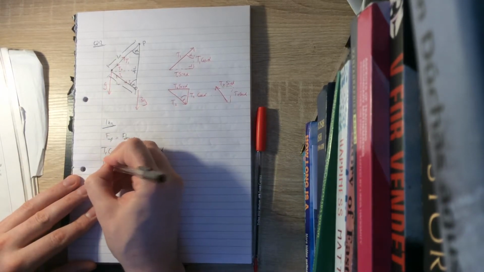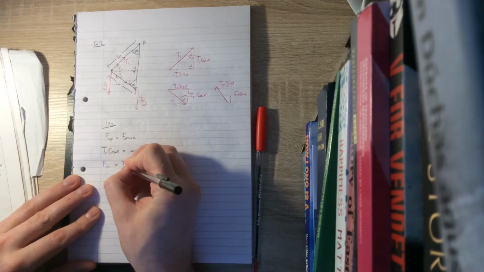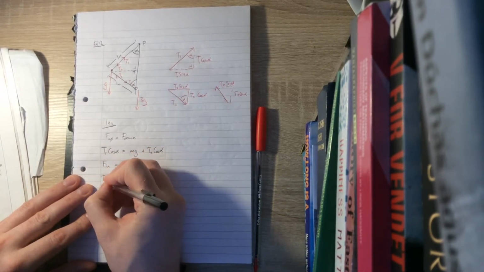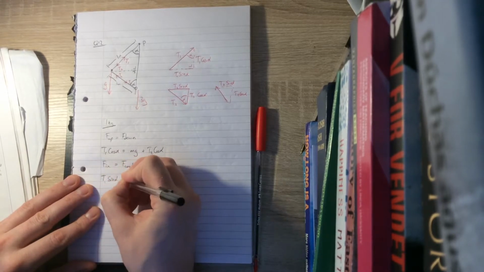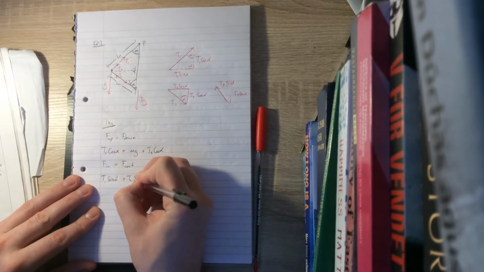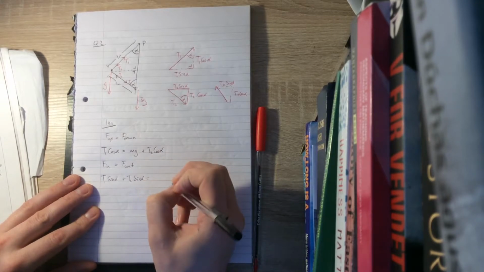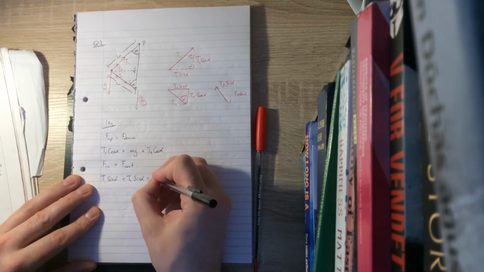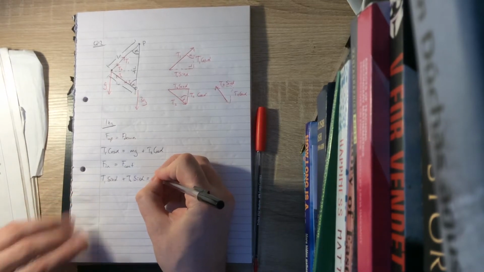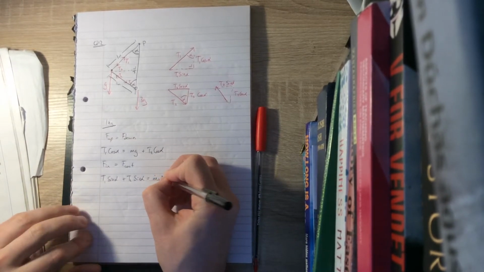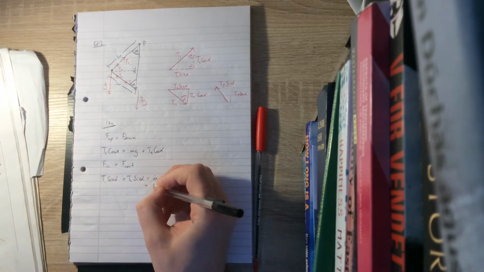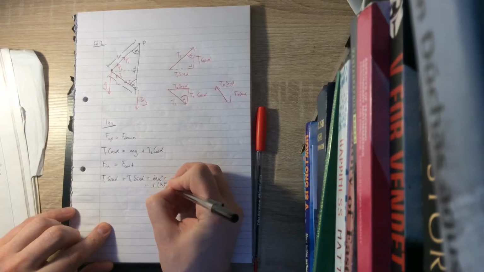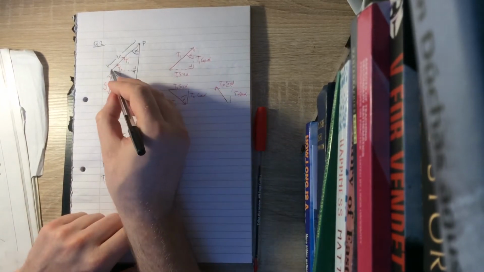Our forces in, the centripetal forces equation, is going to say T1 sine alpha is an inward force plus T2 sine alpha is an inward force, and that's going to equal the centripetal force, so that's a 1 kilogram mass, so m omega squared r is going to give us 1 times omega squared times r. Omega in this question is 14 radians per second, and r we don't know, it's that distance there.